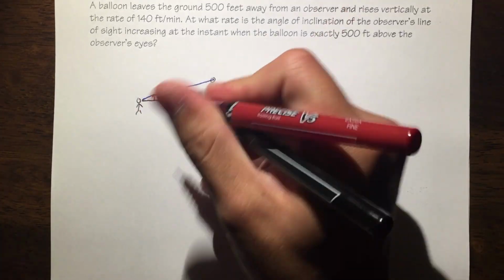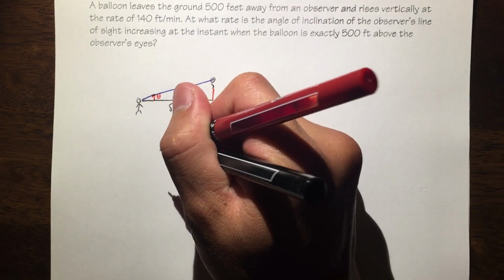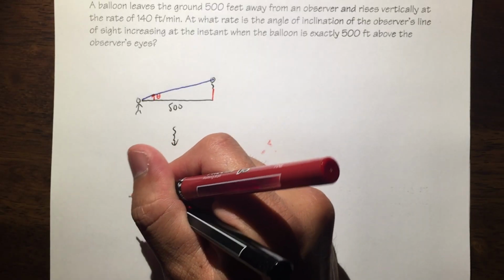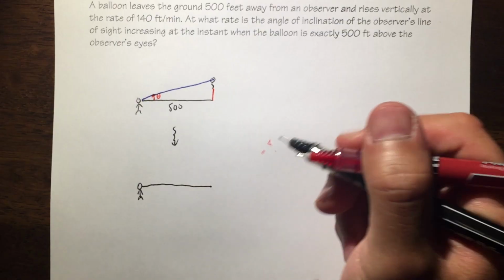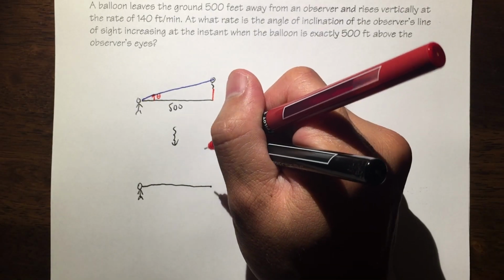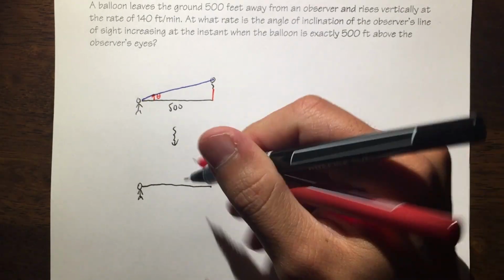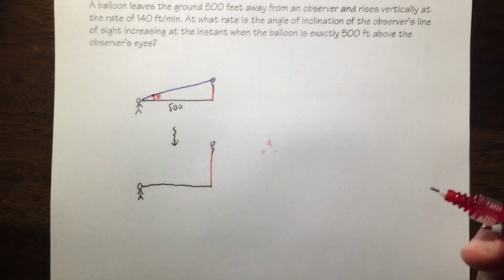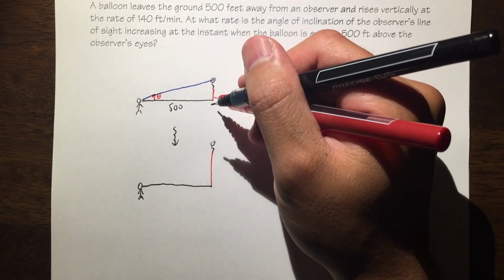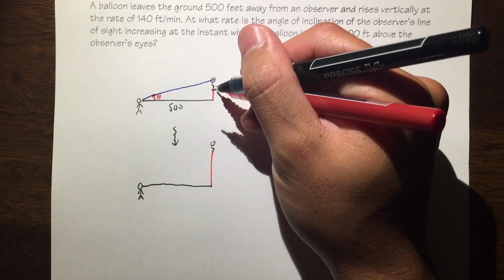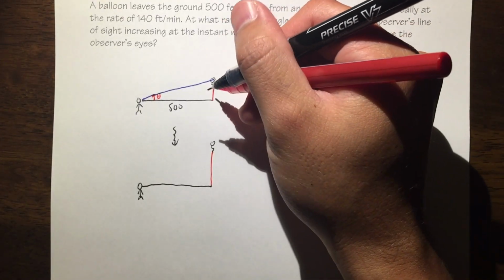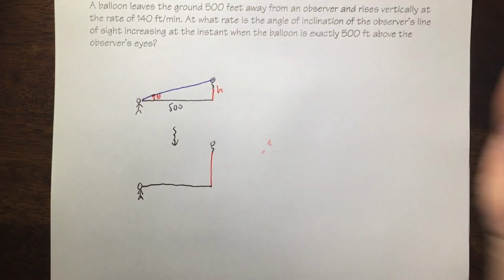Now, as the balloon goes up and up, we will have another picture. So here is the person again, and this distance is still 500, and now the balloon is higher right here, and let me just put this down right here. And of course, we can label some variables if you like. You can use y because it's vertical. You can use h because it's the height maybe. I think I'll just use h.